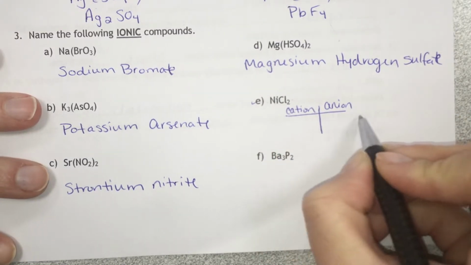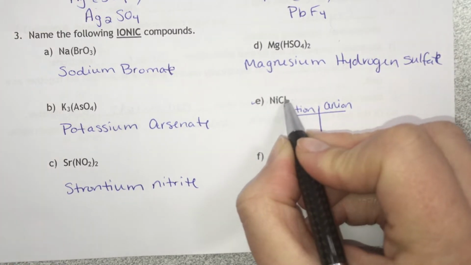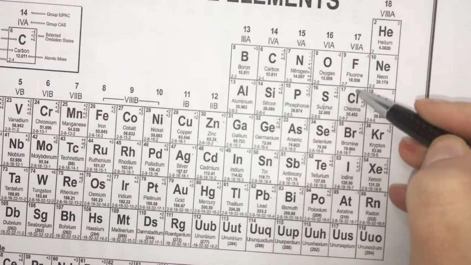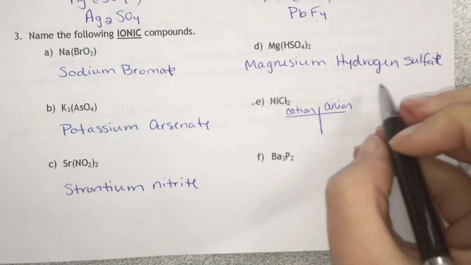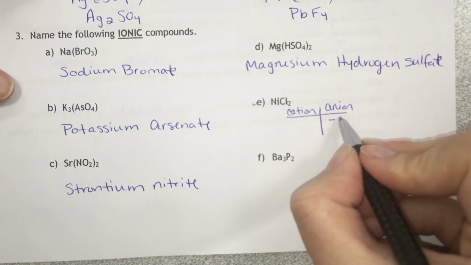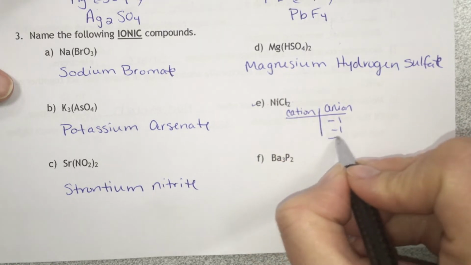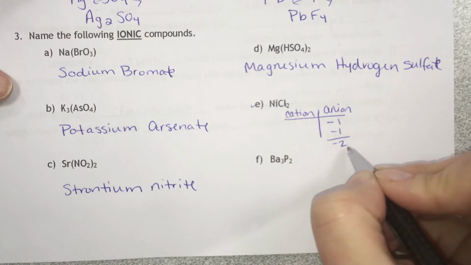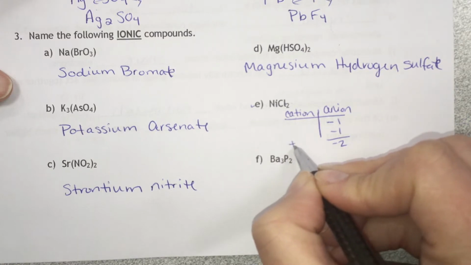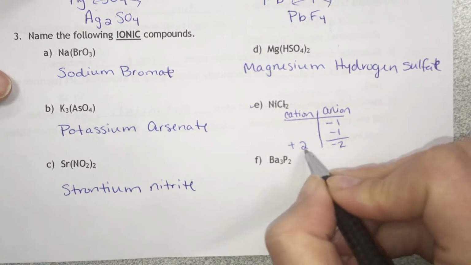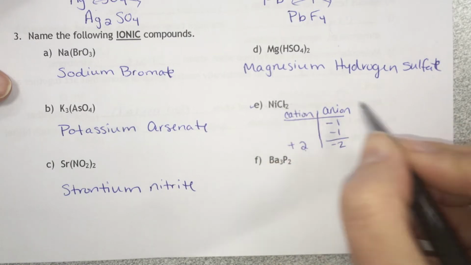Okay, so the negative side, you have chlorine, which, everything in group 17 that chlorine's in is a -1 charge. And I have 2 of them, so I have 2 -1 charges, and that means I have a -2 charge total on the anion side. So on the cation side total, I have to have a +2 charge because this has to be neutral.